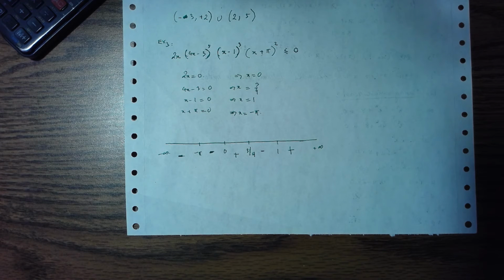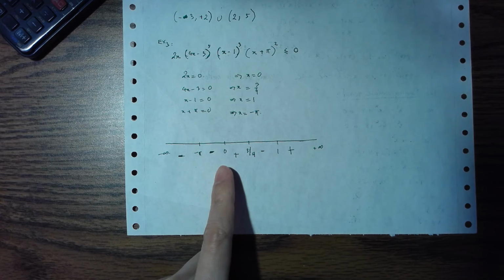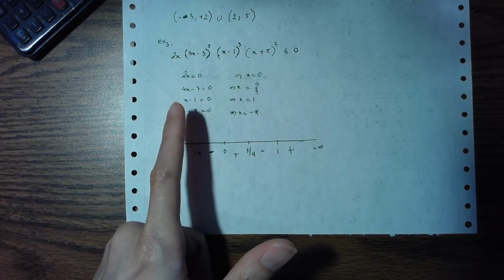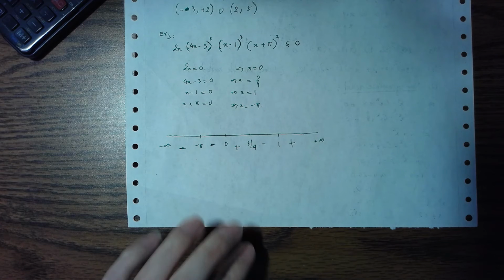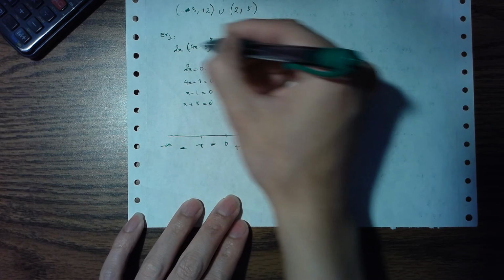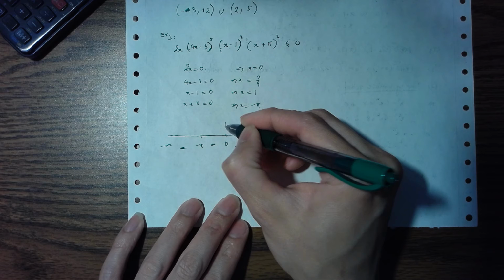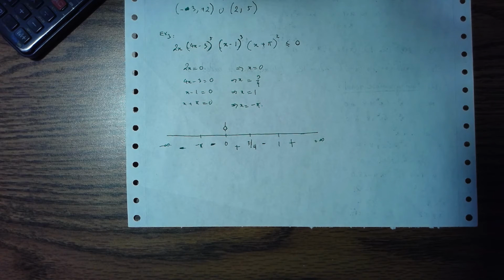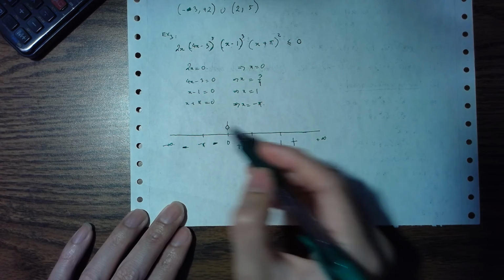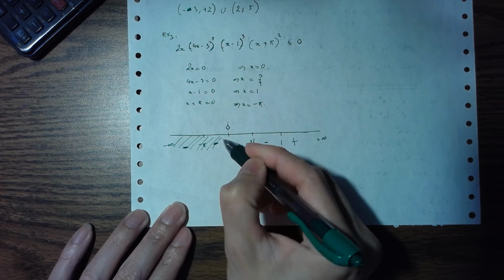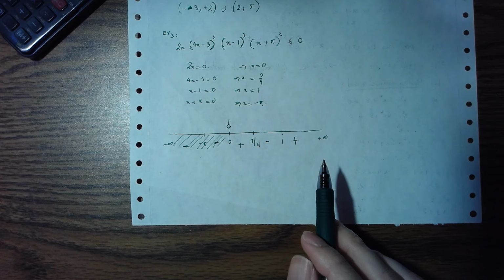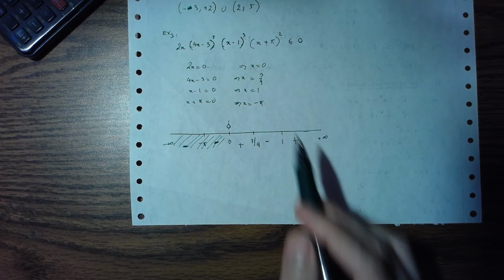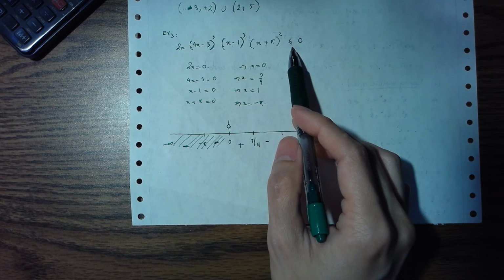So you have to pay attention to this value, 0. When you plug 0 into that, the answer is 0, right? Everything you plug in is 0, the whole thing is 0, so it still satisfies the inequality, which is good, and we want everything less than or equal to 0. So basically we want everything over here, and 0 included, because you plug 0 in and it's still equal to 0, so it still works.